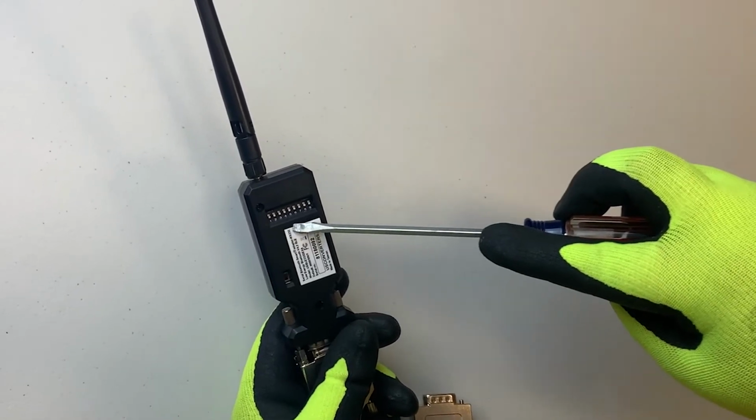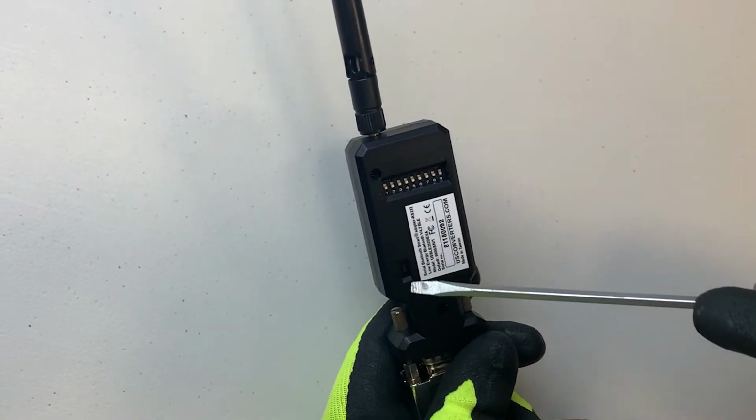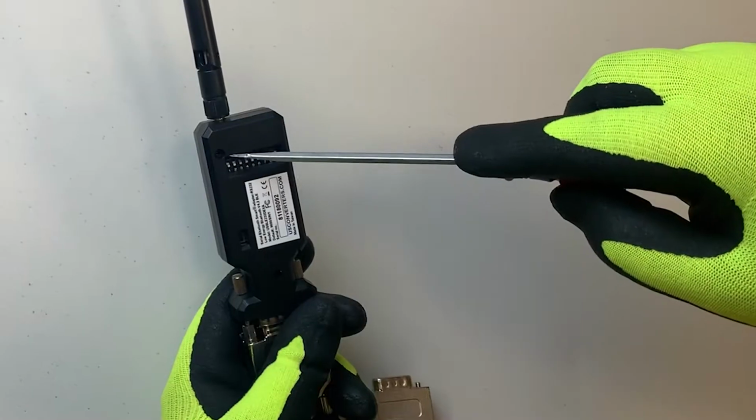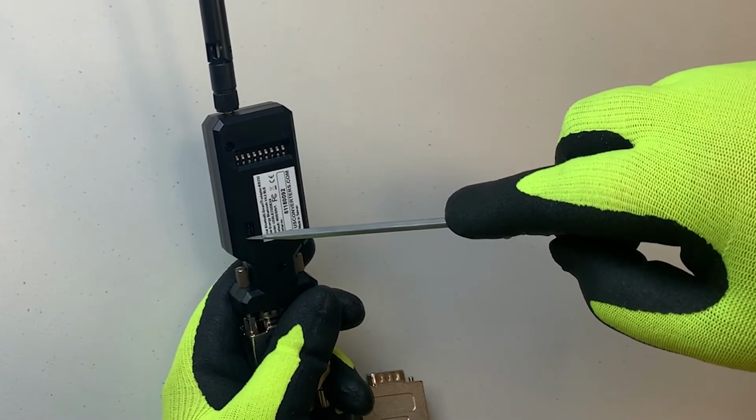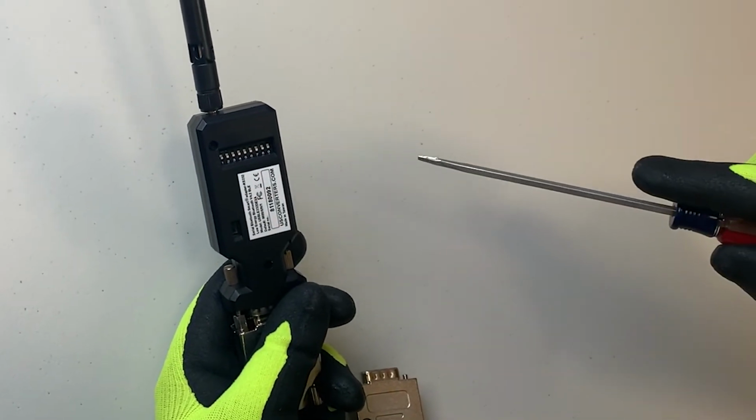There are 9 dip switches on the key in one row, and 1 dip switch that is by itself. The set of 9 dip switches should be in the down, or 0 position. The single dip switch should be in the up, or 1 position.